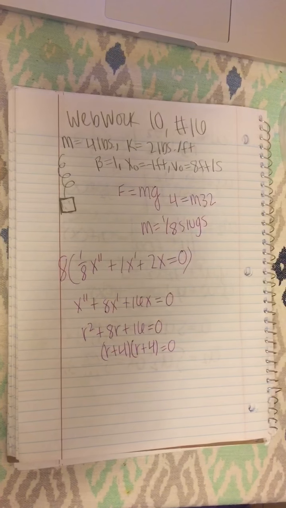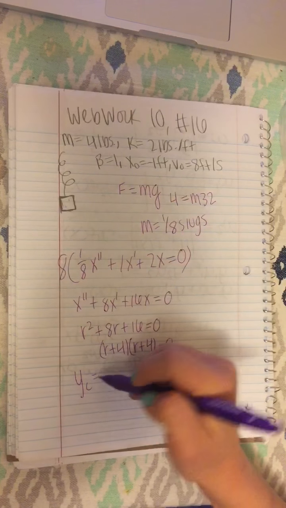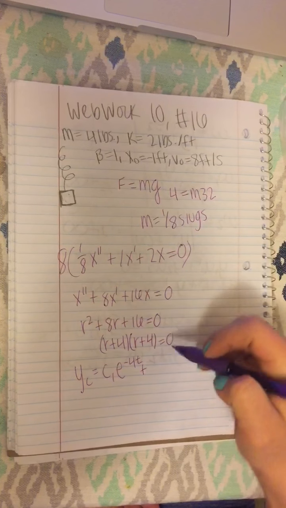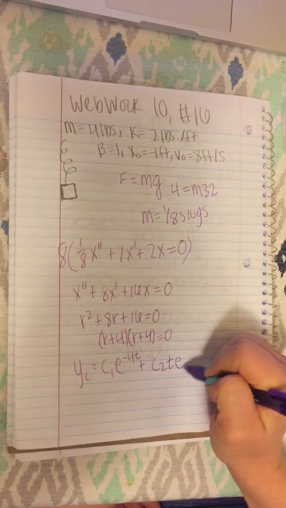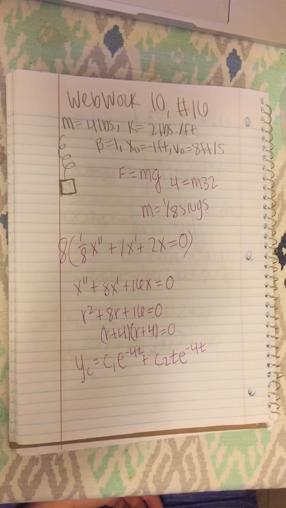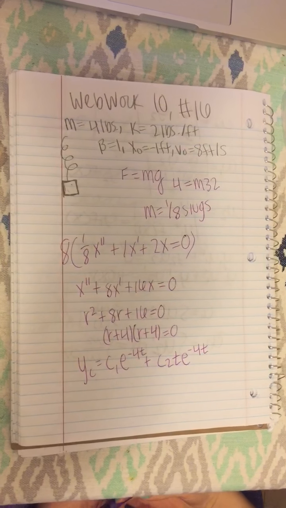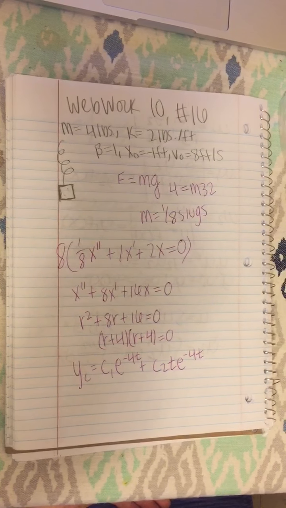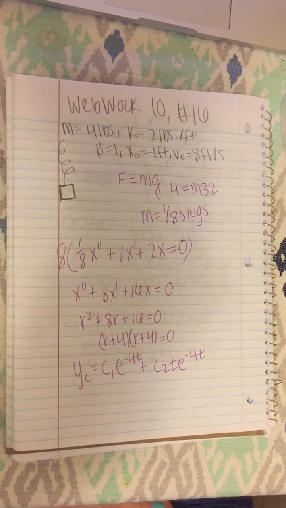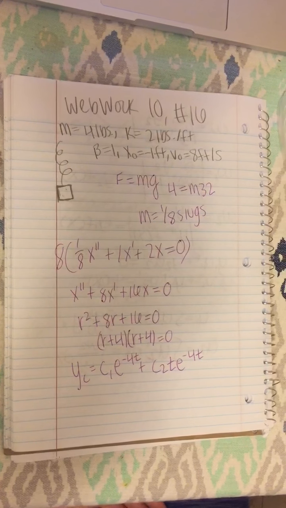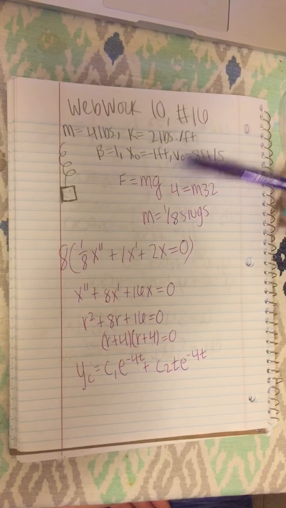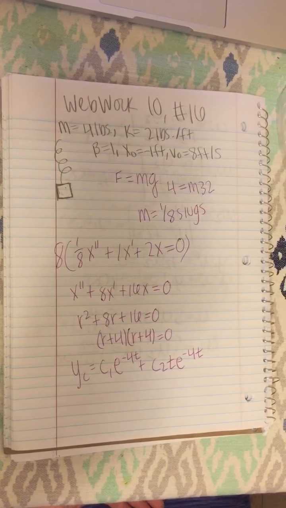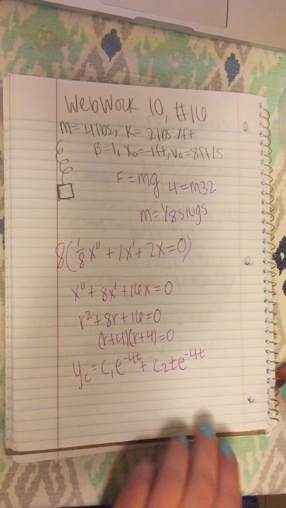So our general solution is going to be c1 e to the negative 4t plus c2 t e to the negative 4t. Now we have to solve for the initial conditions that were given. The problem gives us that the mass is going to start off 1 foot higher than the equilibrium spot. So that means that our x value is -1 foot. And it also gives us that our velocity at the start is equal to 8 feet per second.